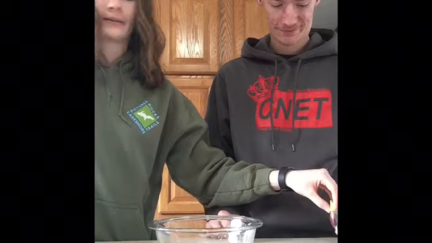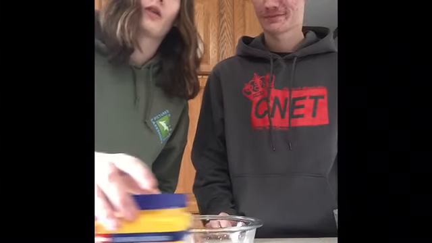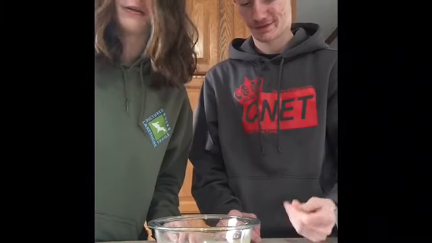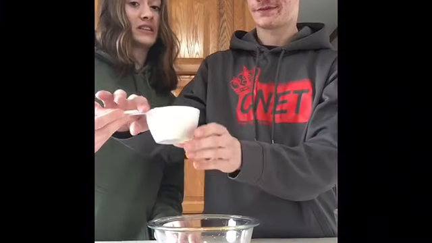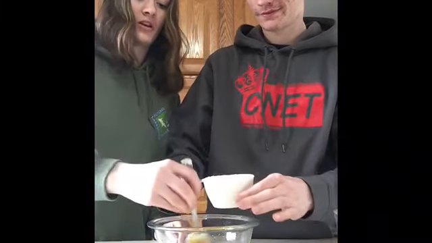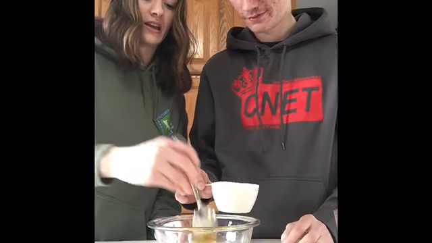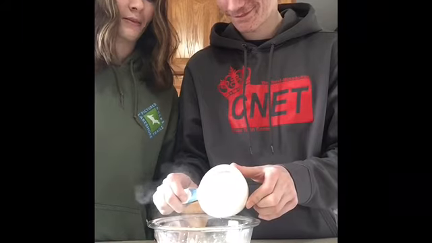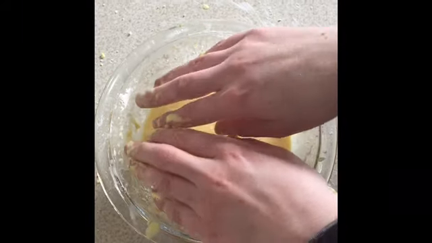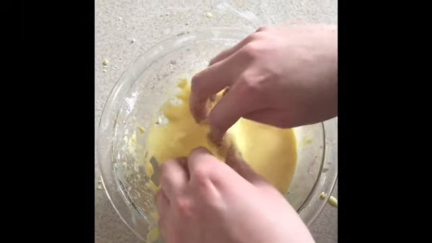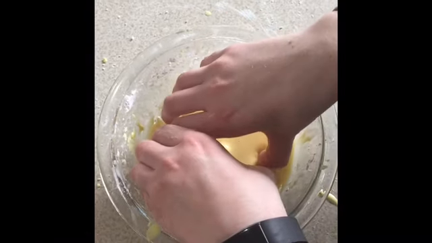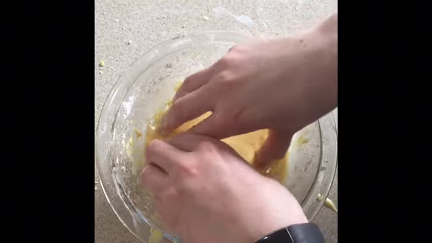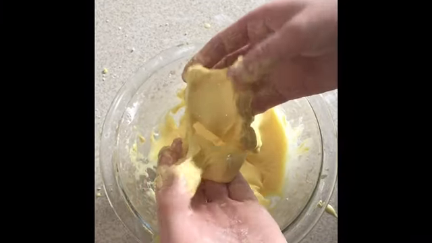There's the cap for that. And then you need 1 cup of cornstarch, which we have over here. And make sure you mix up the food coloring too, before you put the cornstarch in it. There we go. The best way to mix it is with your hands, because it gets hard if you try to use too much force. But if you use your fingers, it will blend.